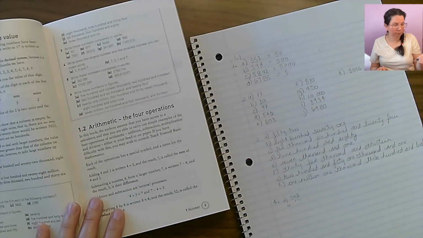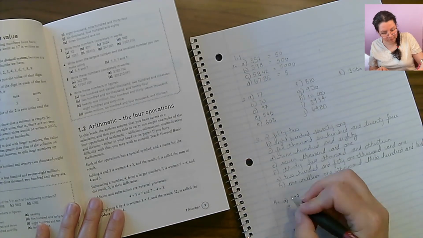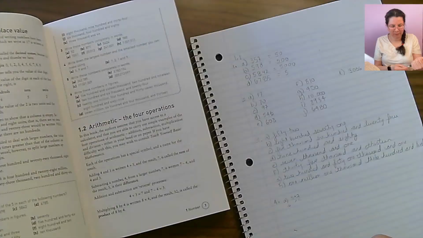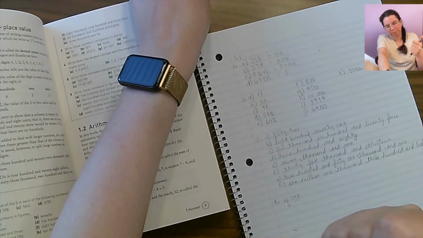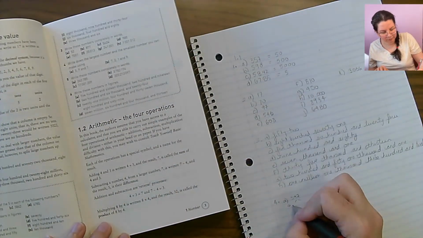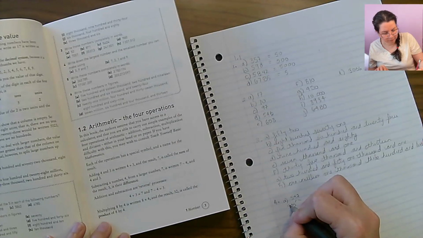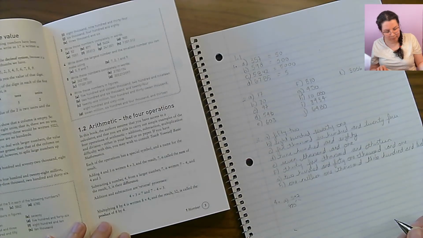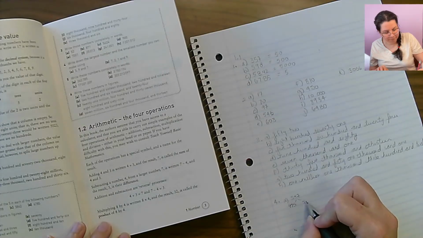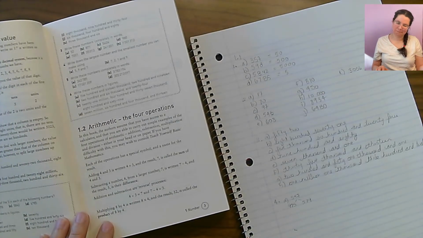Oops. Oh no. Pencil's broken. Okay. 975 is the largest, right? And then the smallest would be 579. Yes.